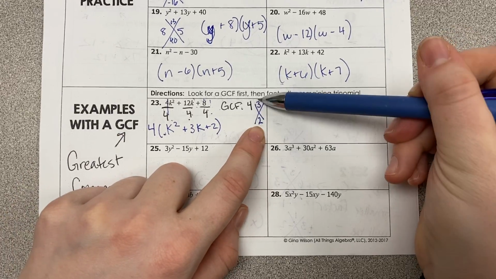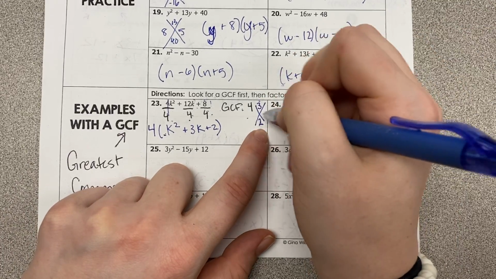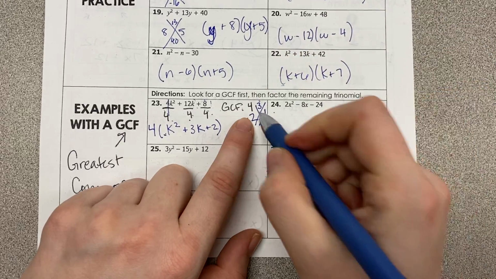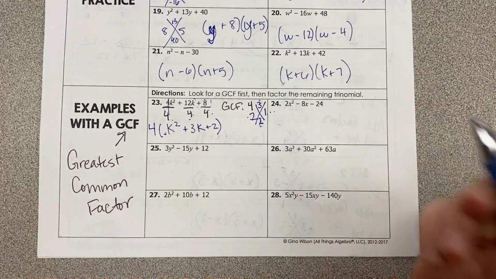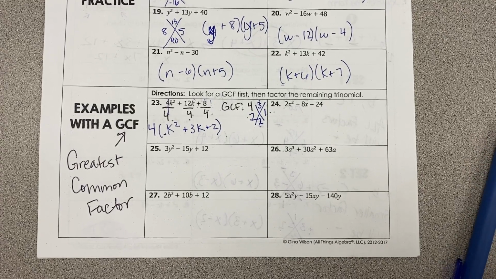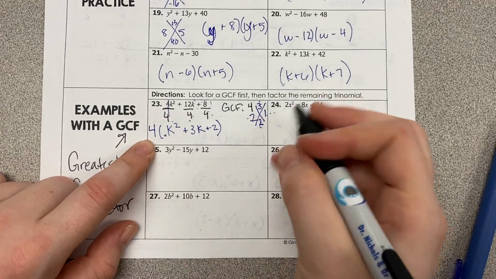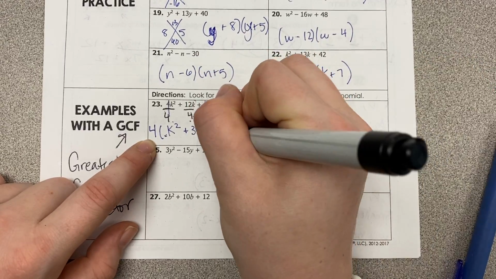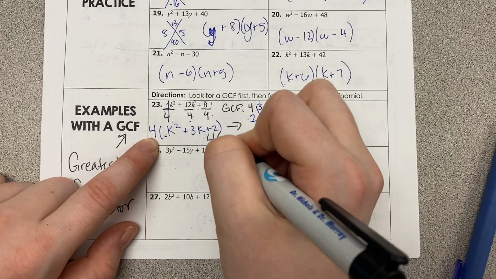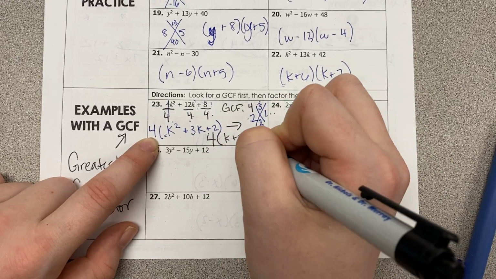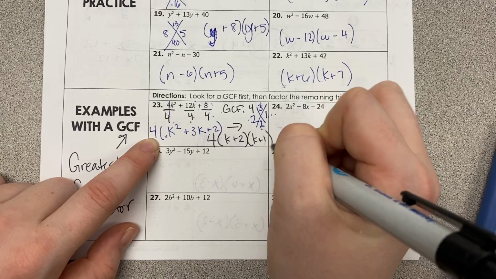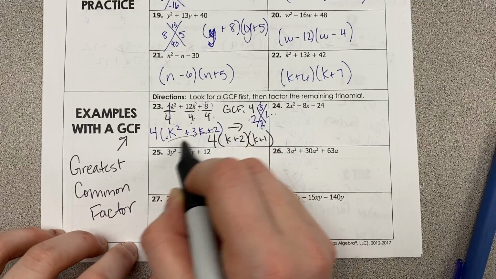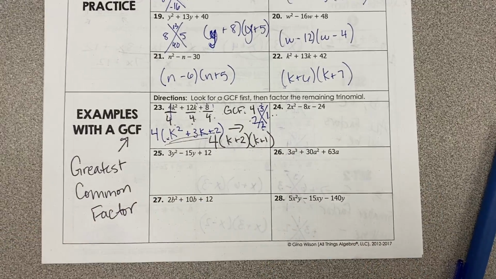I have two positive numbers, right? So I'm going to have two positive factors. 2 plus 1 gets me 3. 2 times 1 gets me 2. How am I going to write my final answer? I can't just get rid of this 4. So my final answer becomes 4, my greatest common factor, times k plus 2 times k plus 1. What I just did was I kept my greatest common factor and then wrote this trinomial in factored form.